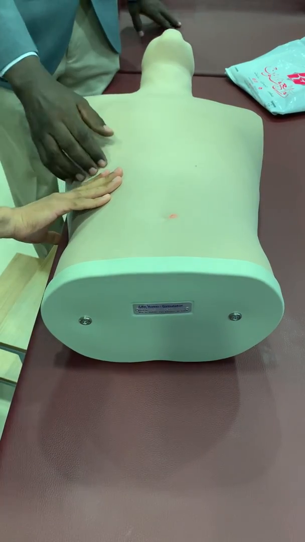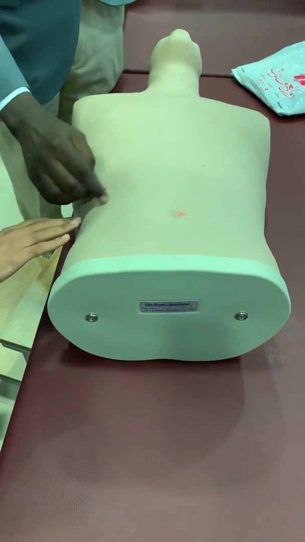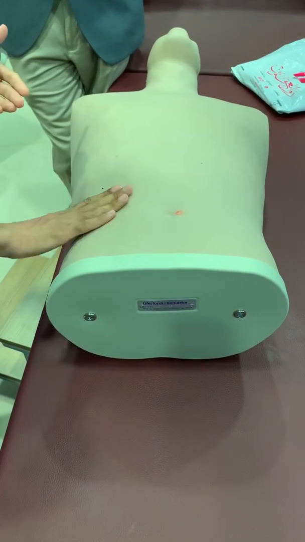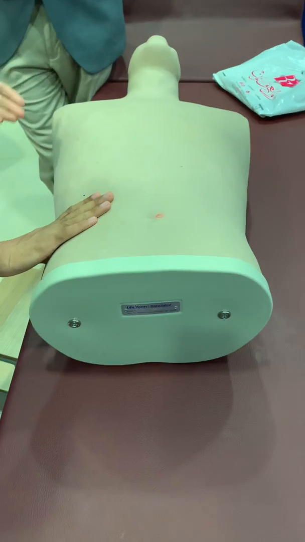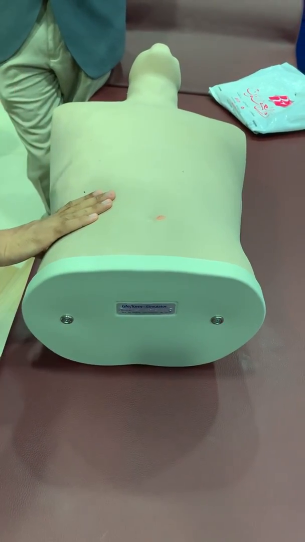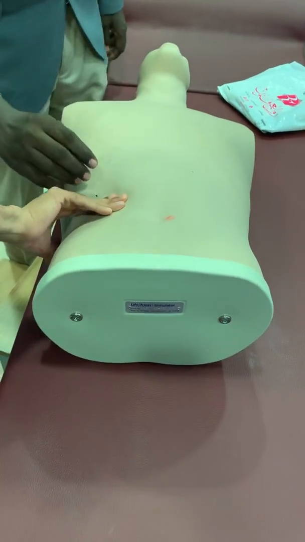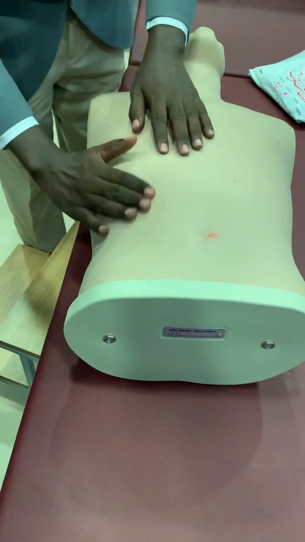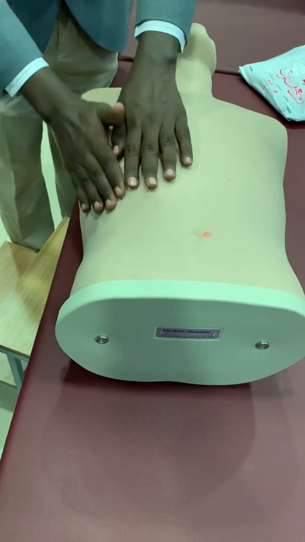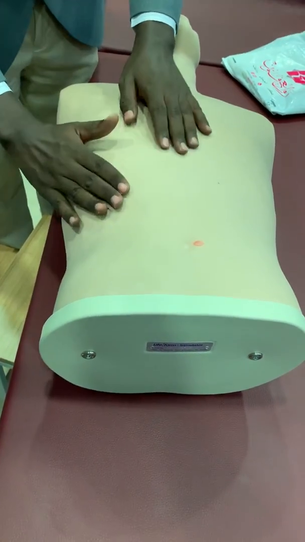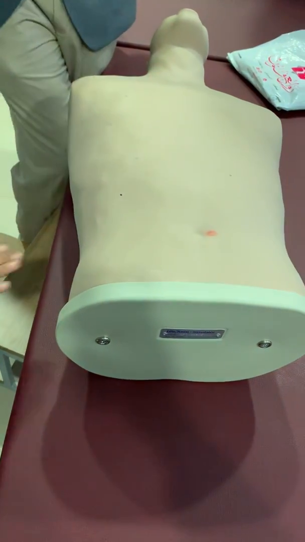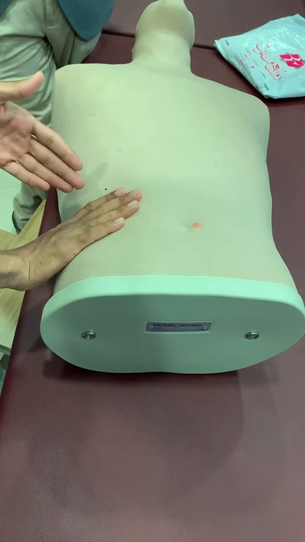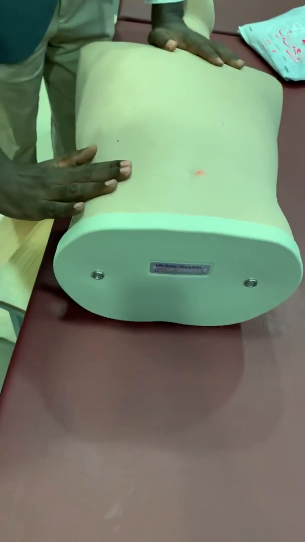Suppose you find a mass, the lower border of the liver. How do we describe it? Consistency and tenderness. Look for the edge of the liver. Is it sharp or blunt?